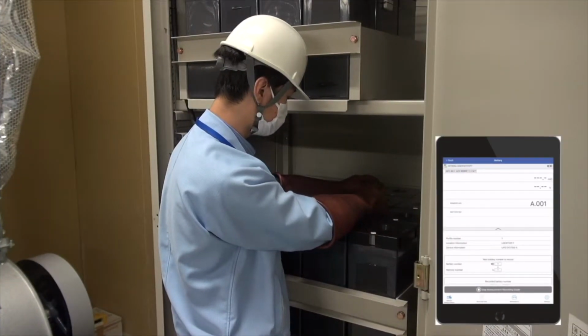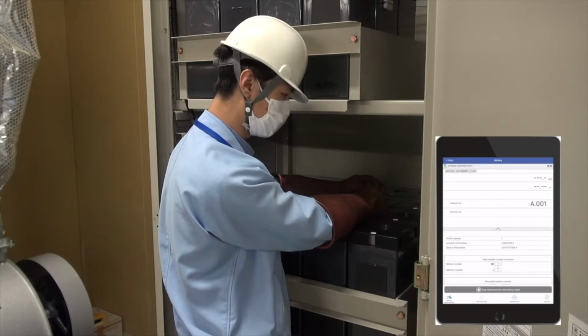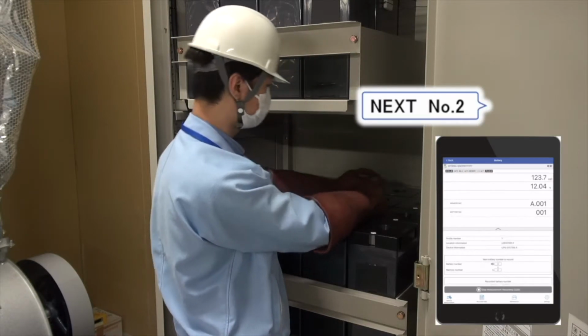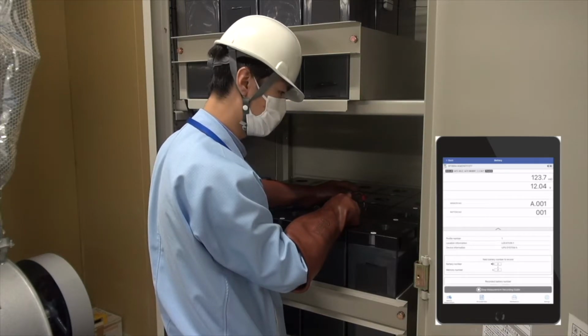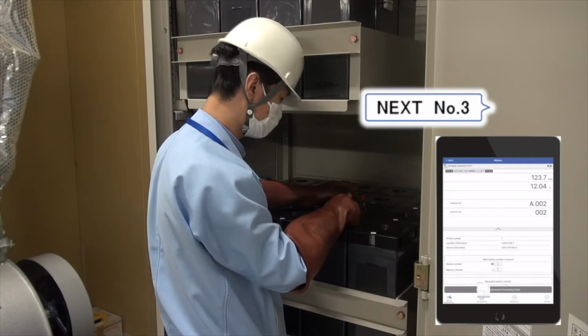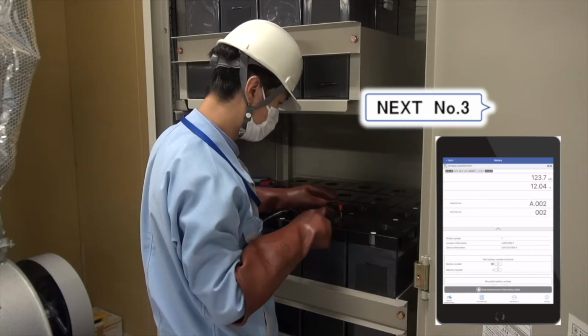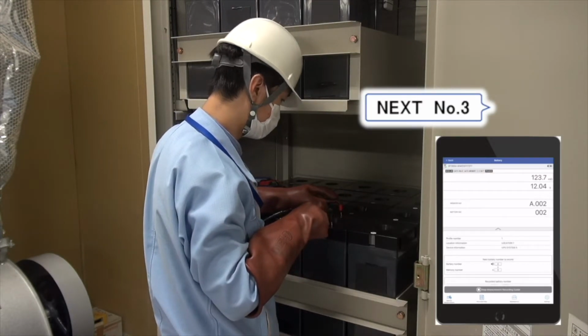On the measurement site, receive the audio guidance about the measurement results. Number 1, pass. Next battery number 2. And battery measurement sequence based on the profile information and the threshold that you have chosen. Number 2, pass. Next battery number 3. Number 3, pass. Next battery.